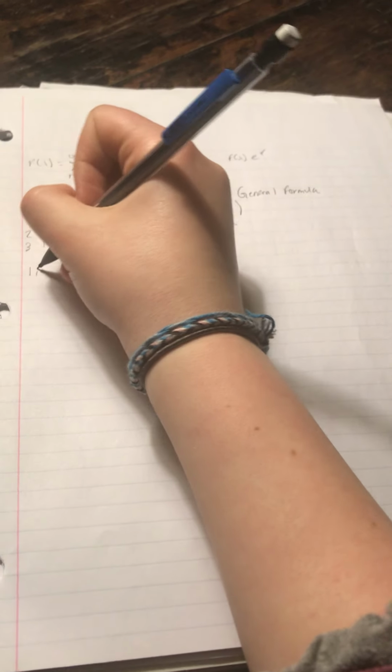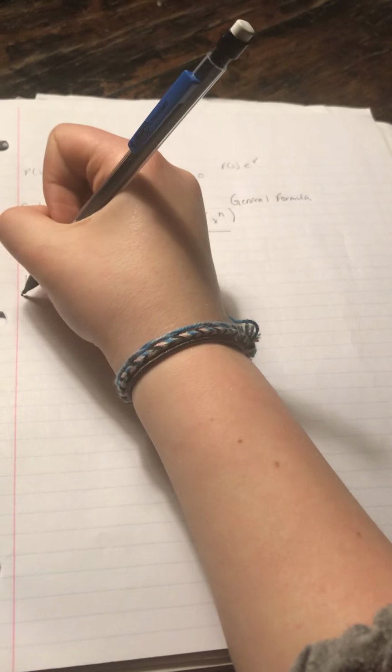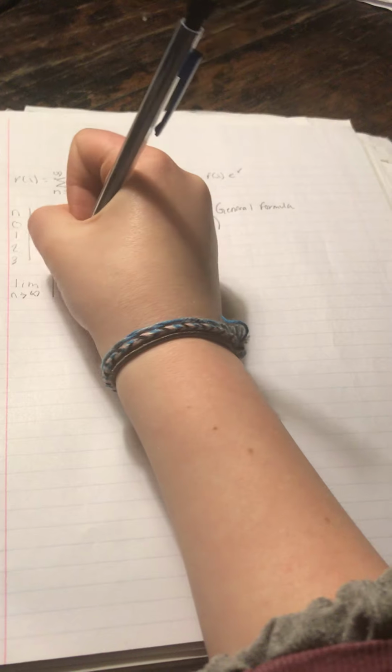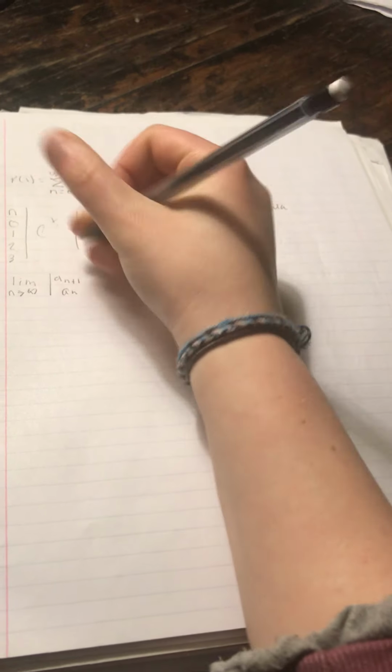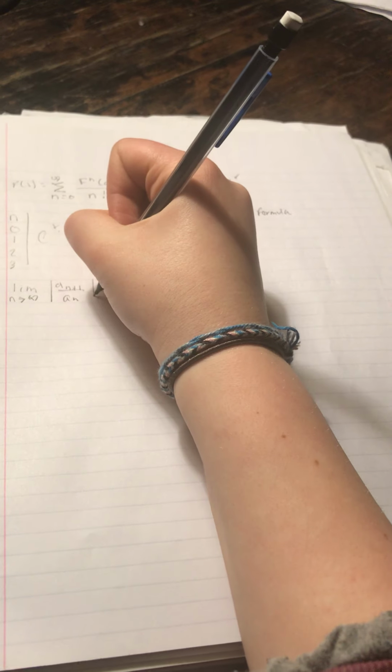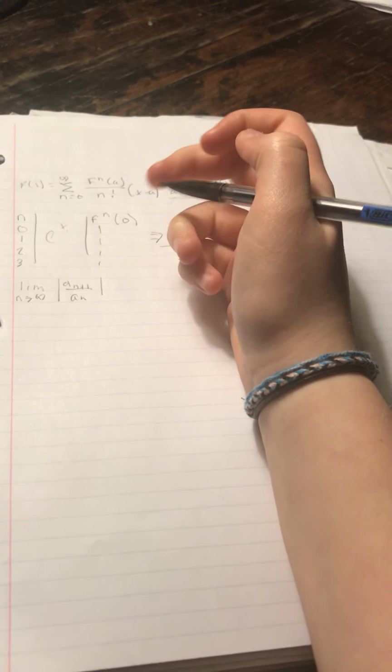Now we will also be finding the radius of convergence. To find this, we're going to have to use the ratio test. And so you find the limit as n goes to infinity of a sub n plus 1 all over a sub n, with absolute value signs around it.